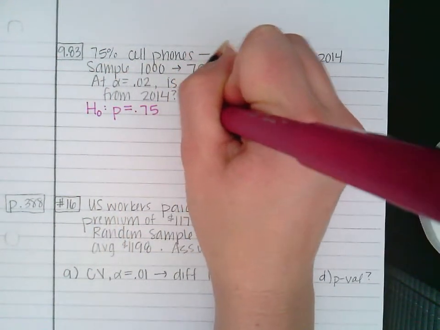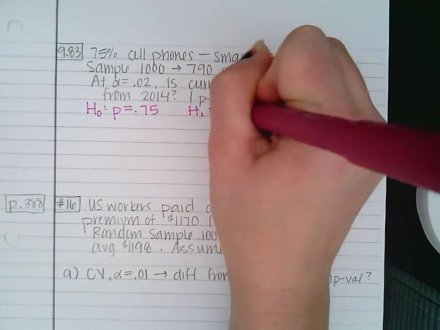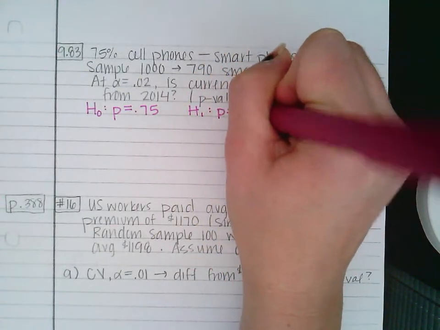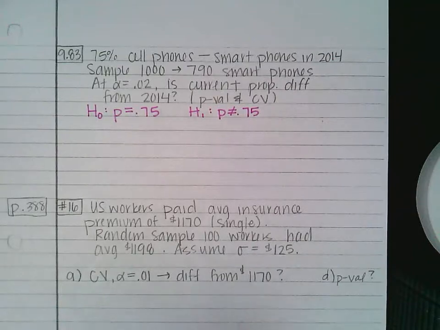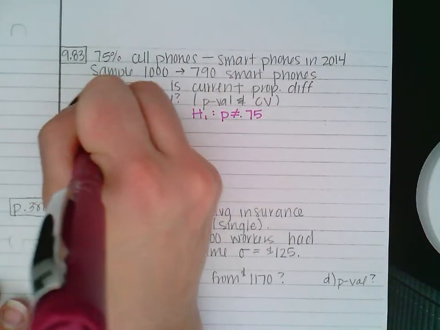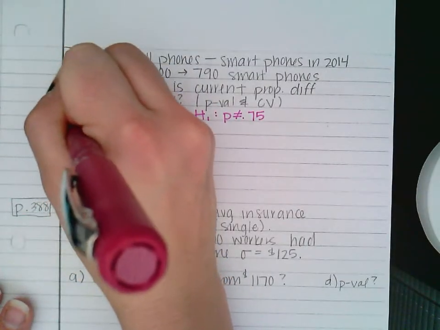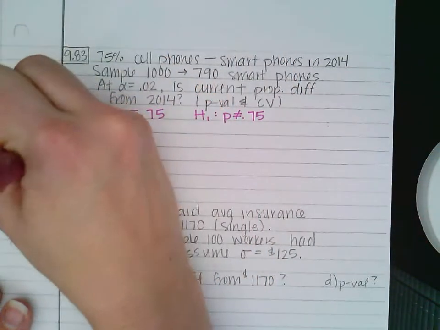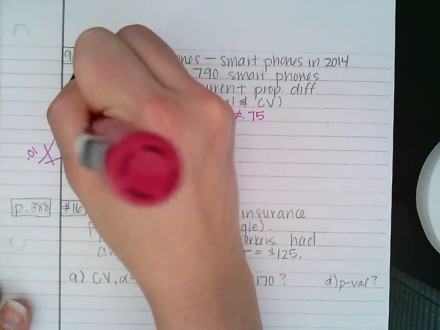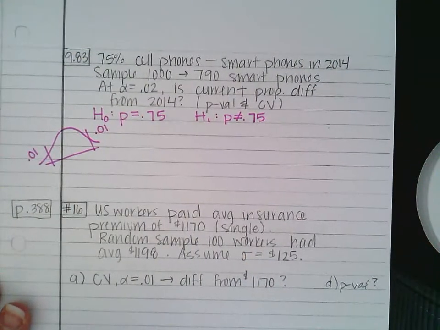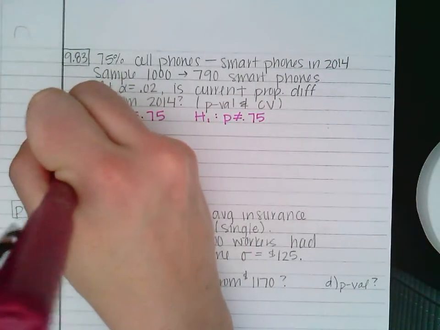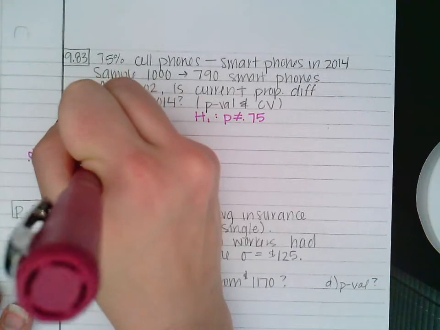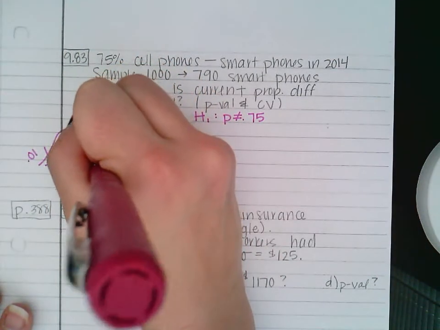And I'm trying to test, is it different from 0.75? If I want to use the critical value approach, alpha of 0.02 means I have 0.01 on either side. And 0.01 has a critical value of 2.326.